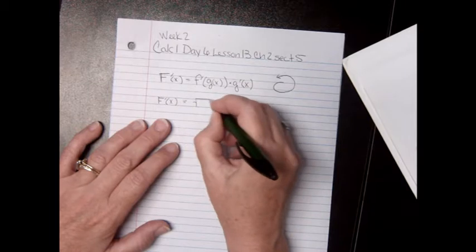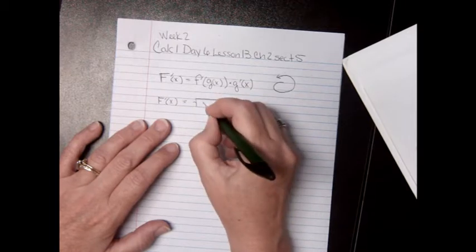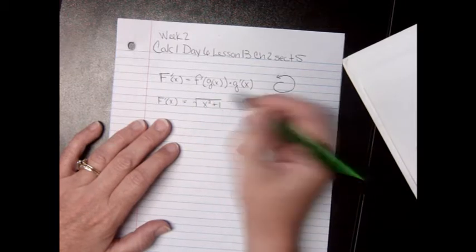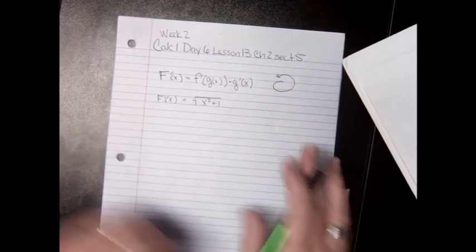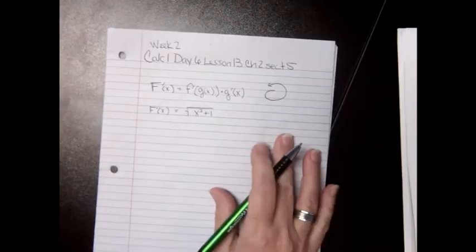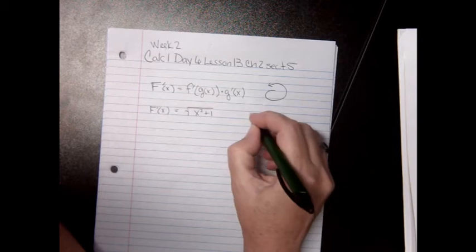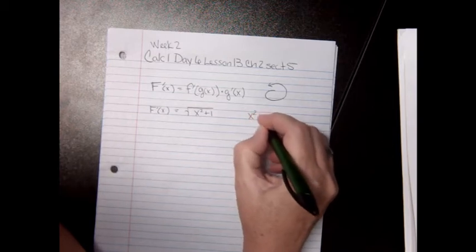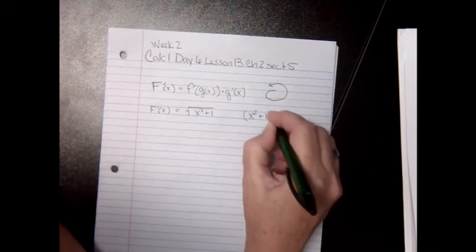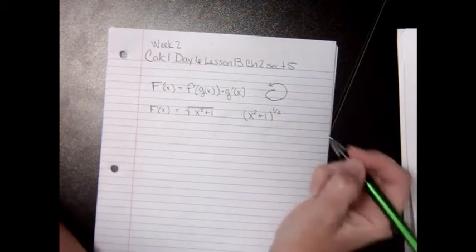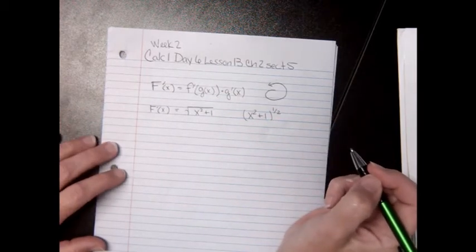We have the square root of x squared plus 1. Okay, so first let's think about what this means. This actually means x squared plus 1 to the half power.